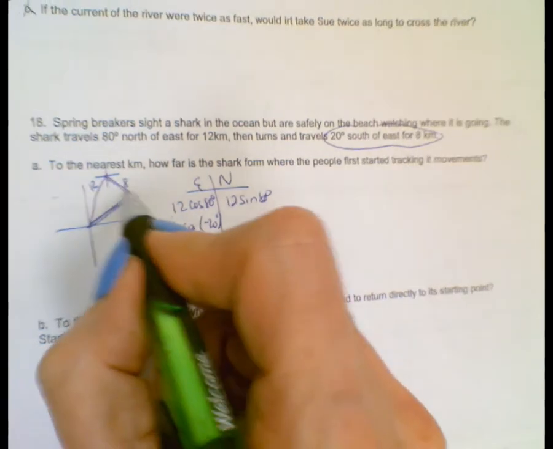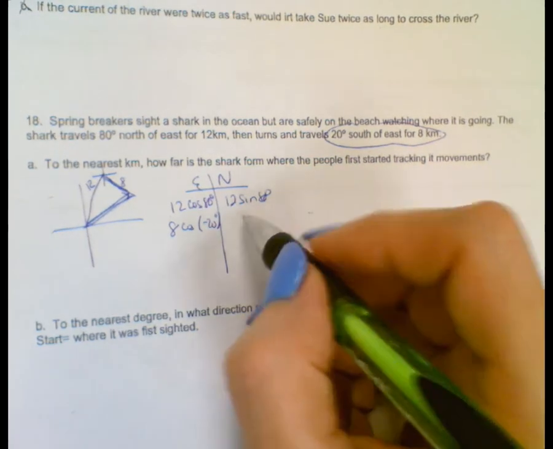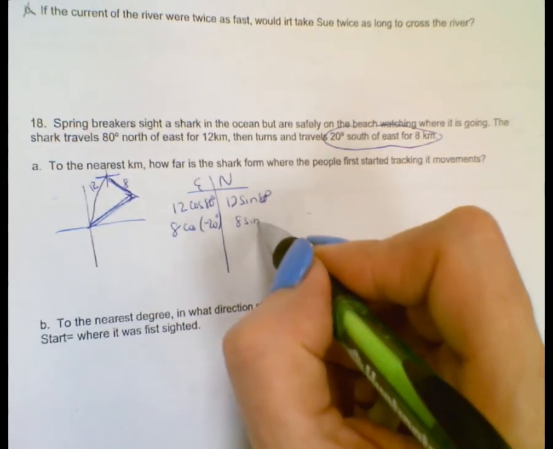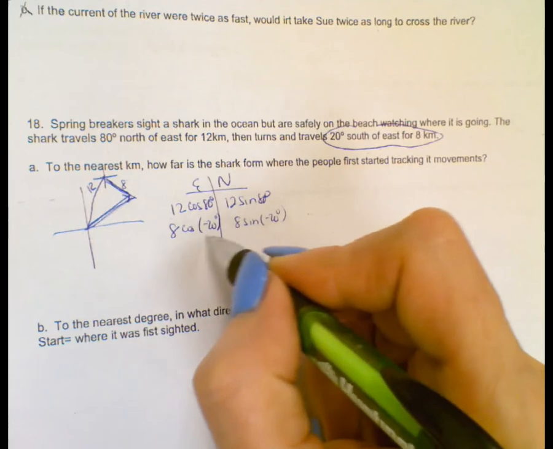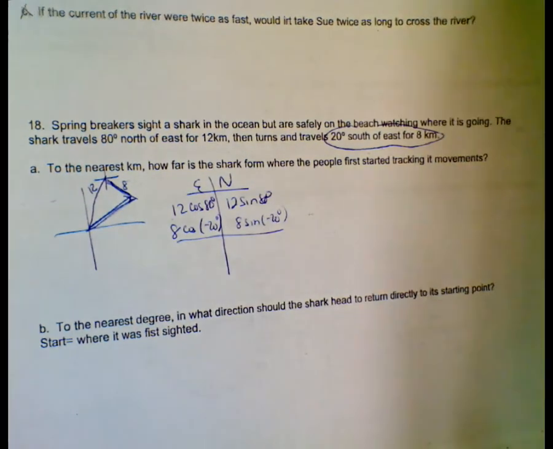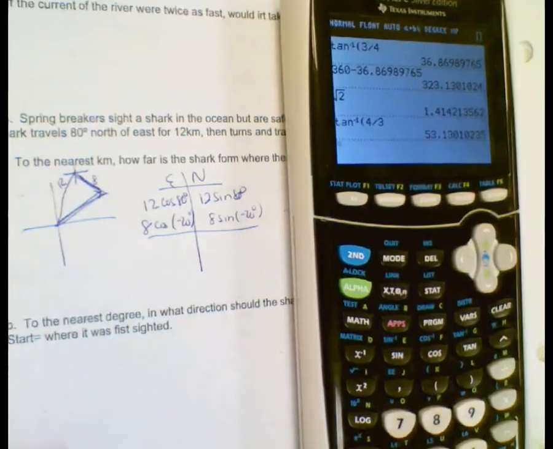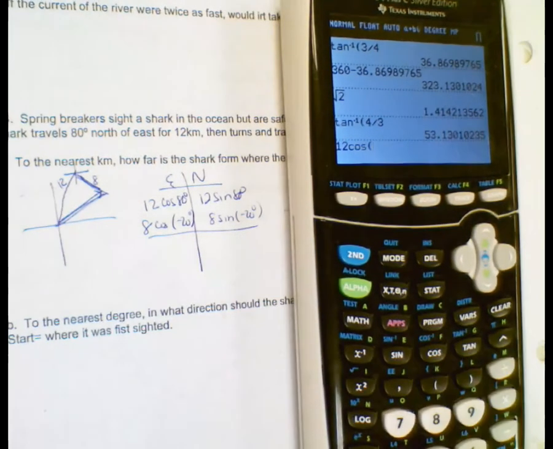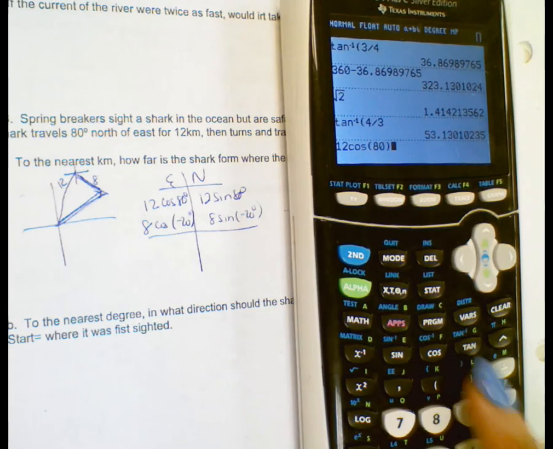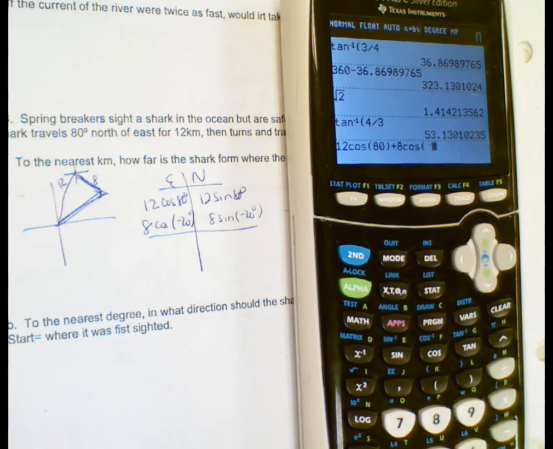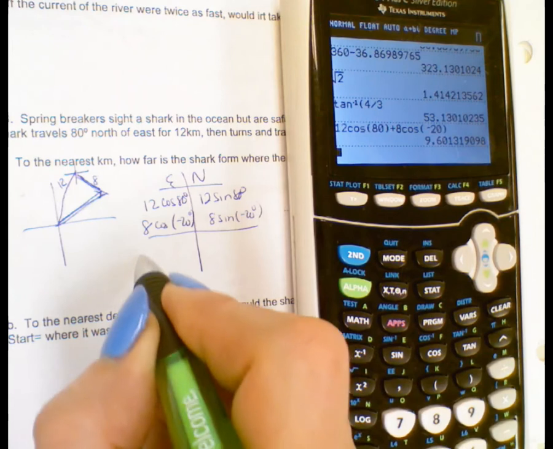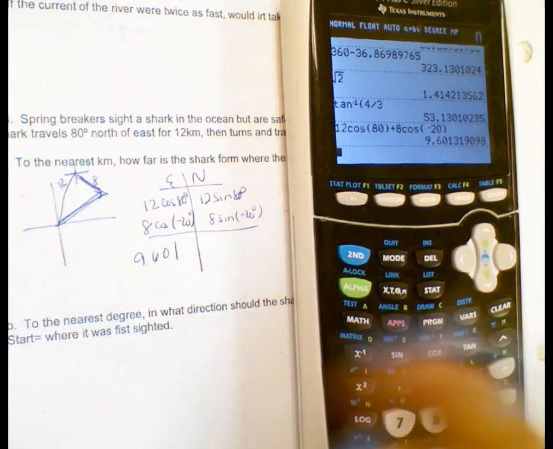Do you guys see that? We turned into the fourth quadrant. So this would be 8 sine of negative 20. So we've got 12 cosine 80 plus 8 cosine negative 20 equals 9.601.